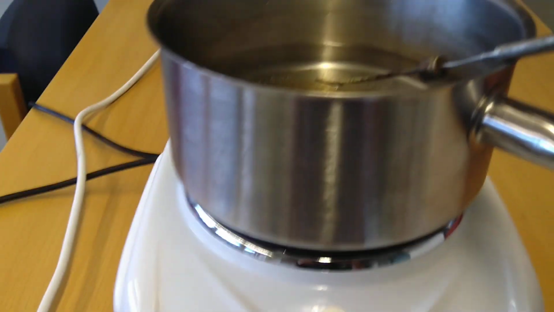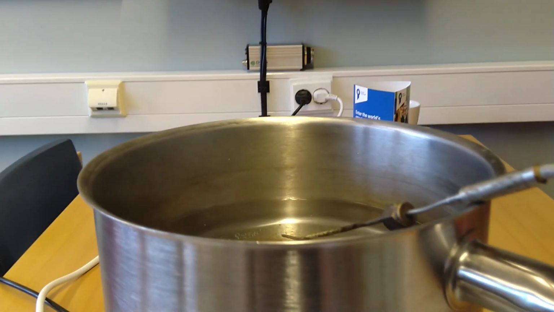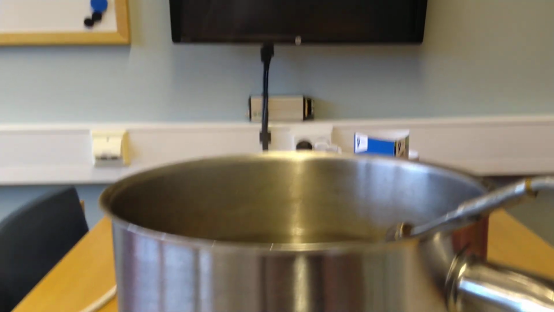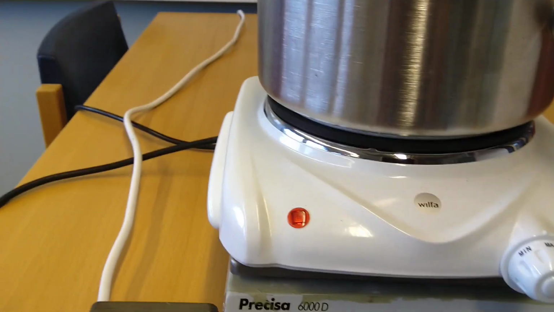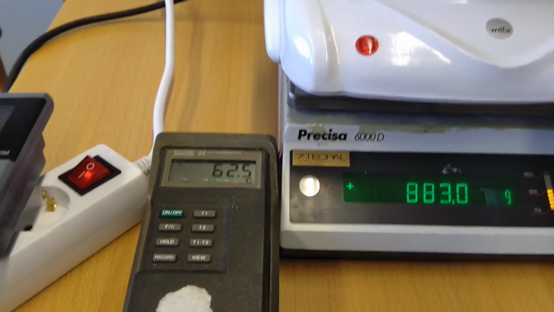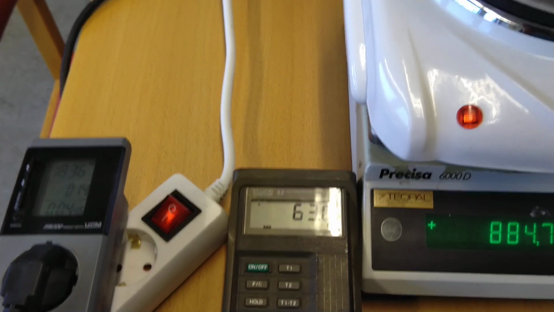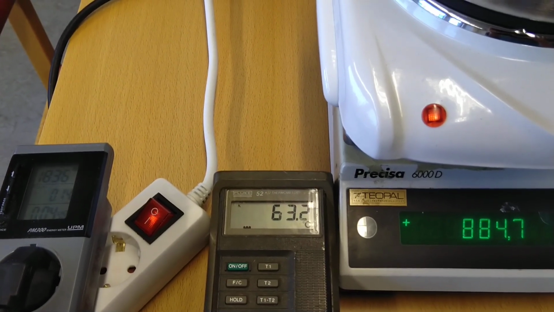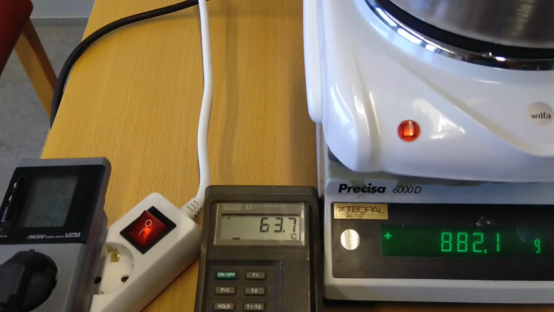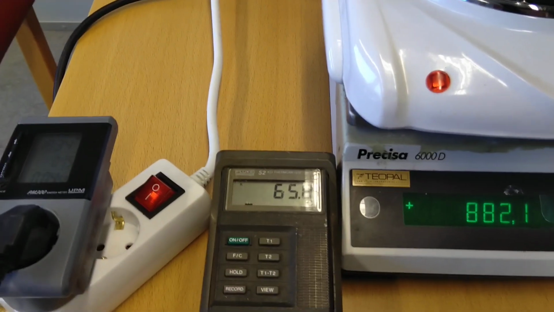And now if we take a look at the surface of the water, you notice there's steam coming already, or water vapor. So it tells us that the temperature is increasing and the vapor pressure of the water is increasing, so it's evaporating. Yeah, that was my foot touching the wire, so this is correct.